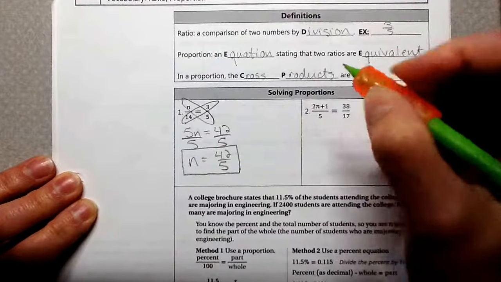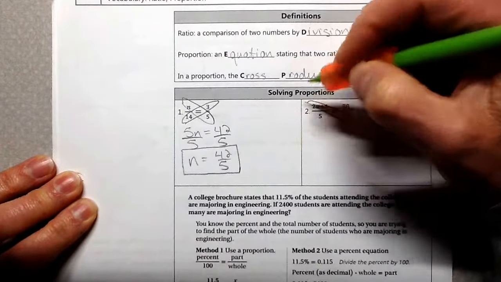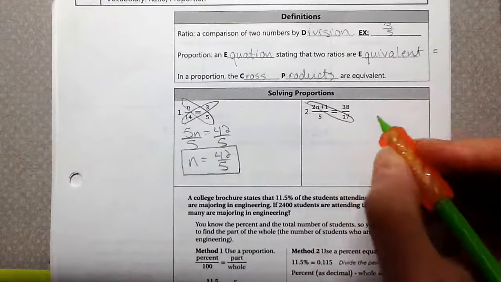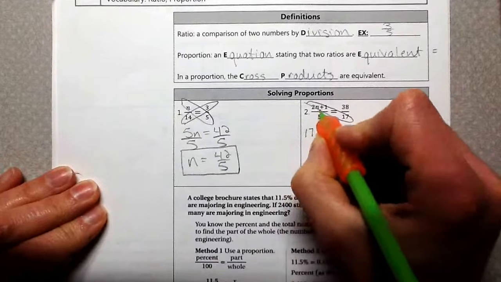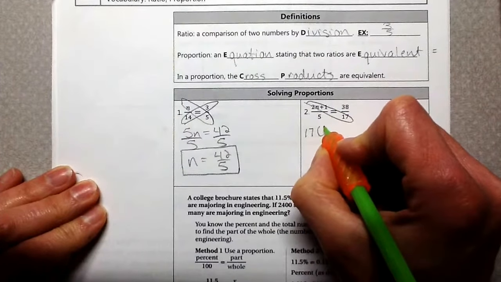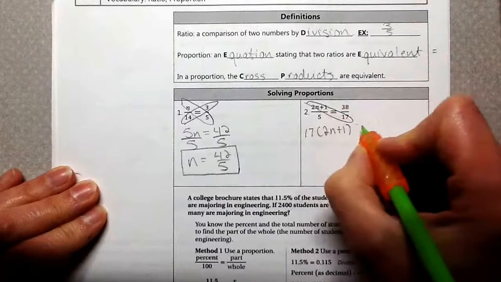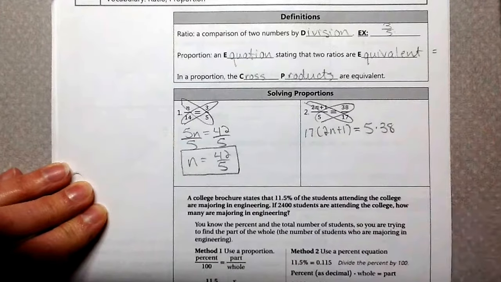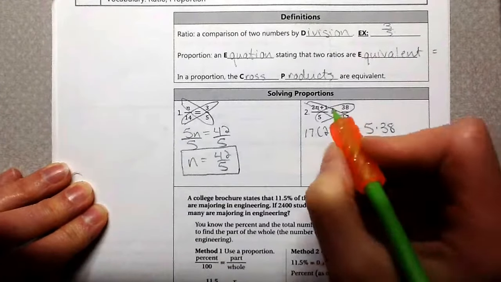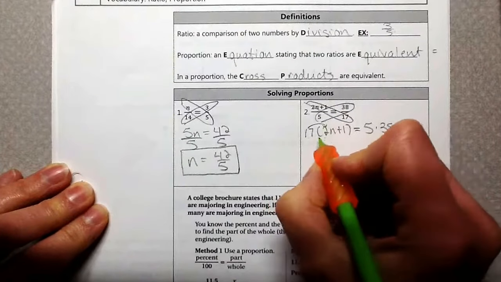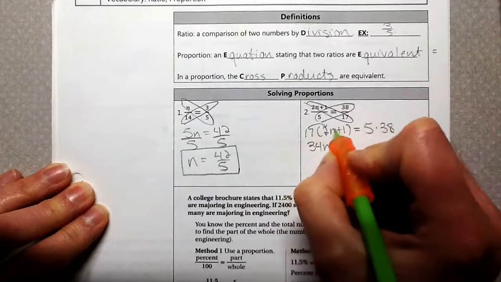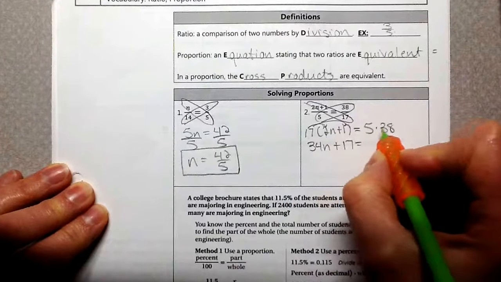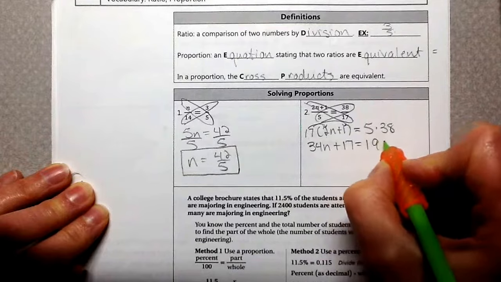Okay, on the other side, still doing cross product here. Just be real careful when you do this because we have 17, and I'm going to suggest that anytime there's two terms there in the expression, put it in parentheses, equals 5 times 38. Okay, so now we're going to distribute. So that's going to be 17 times 2 is 34n plus 17 equals 5 times 38 is 190.